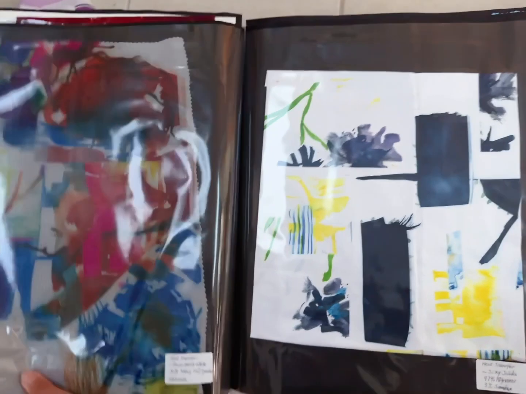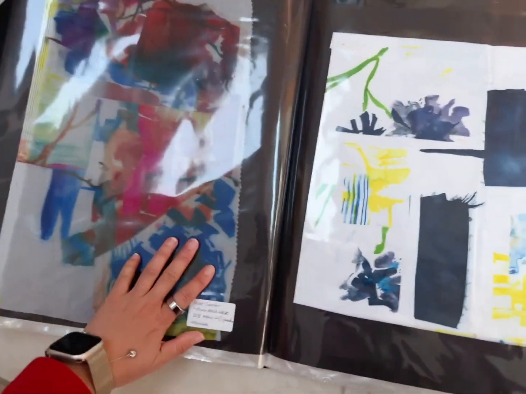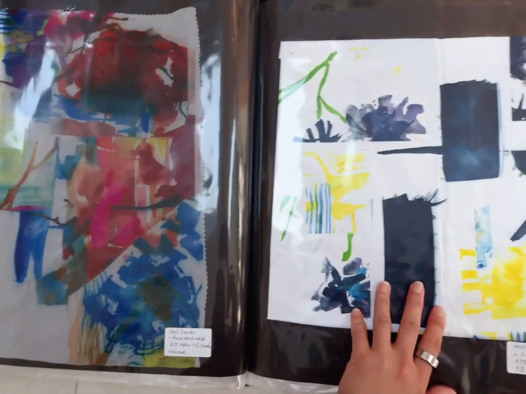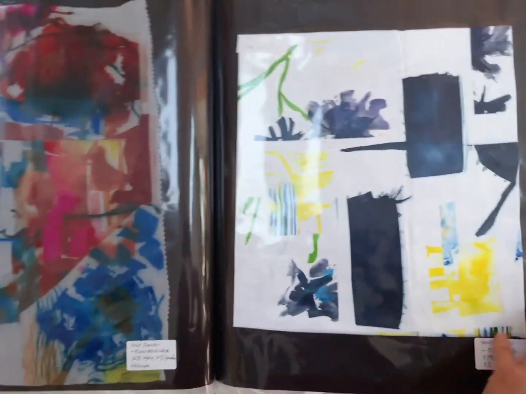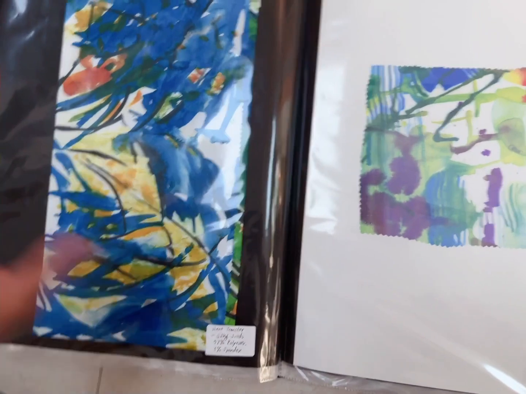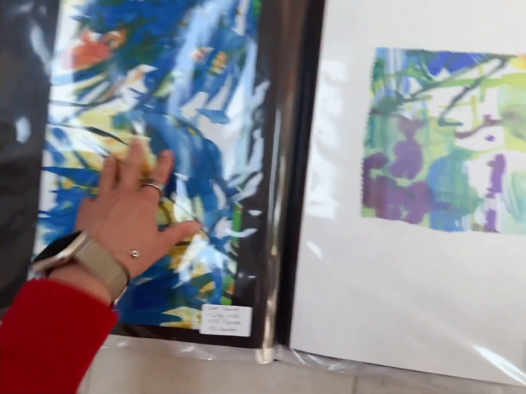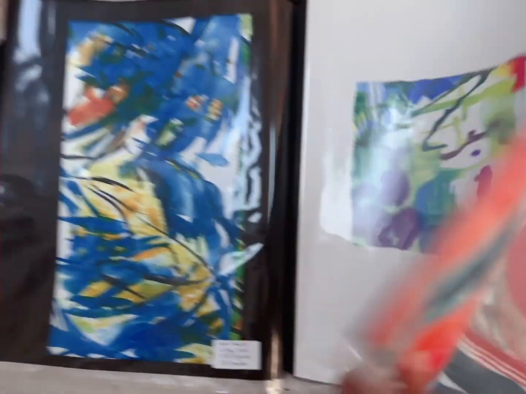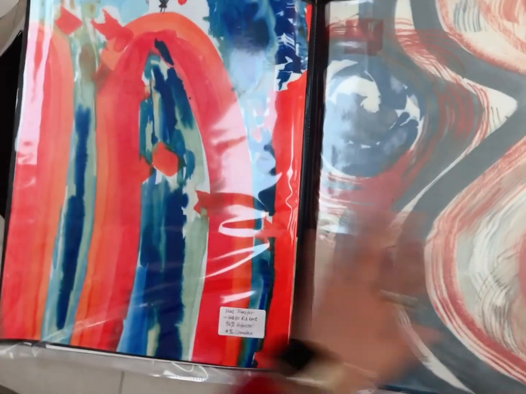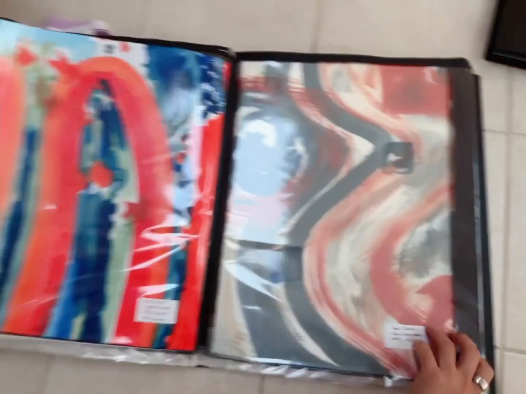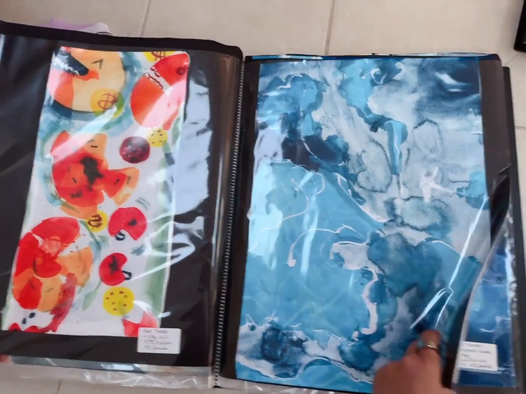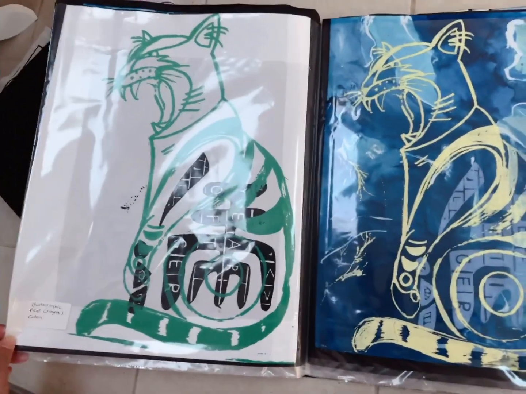And then this is heat transfer. You can see the heat transfer is very vibrant and only works on synthetic fabric. With heat transfer you can also achieve these watercolor effects. Heat transfer gives very beautiful, very saturated color. More heat transfers. I had a lot of fun with heat transfer. As you can see, I made so many different prints.